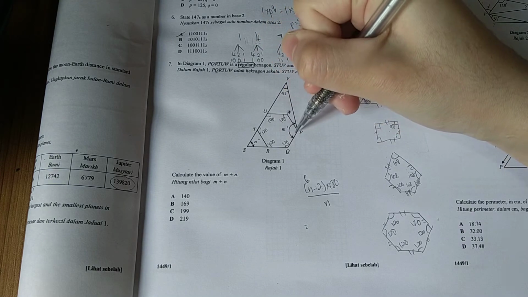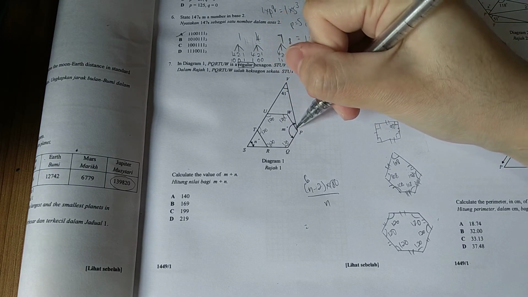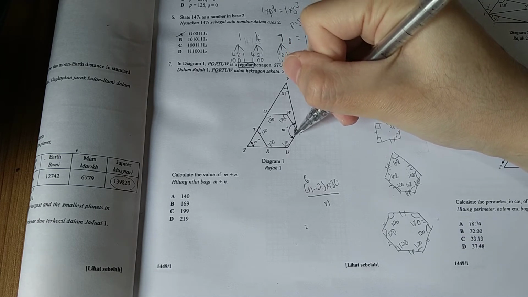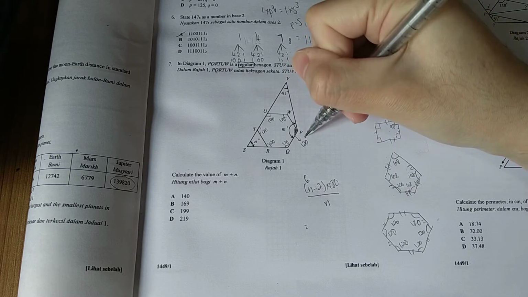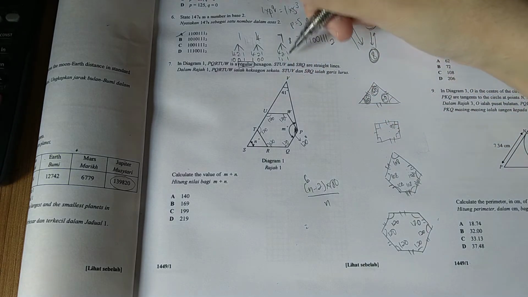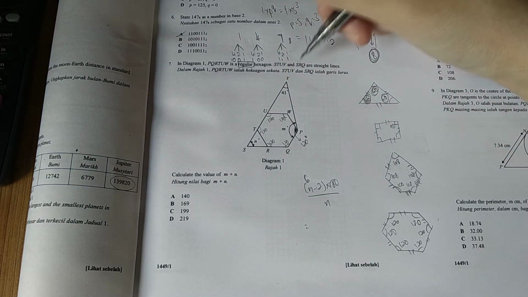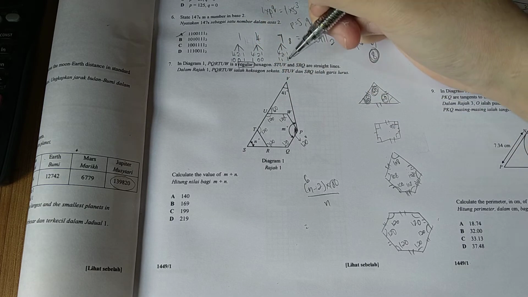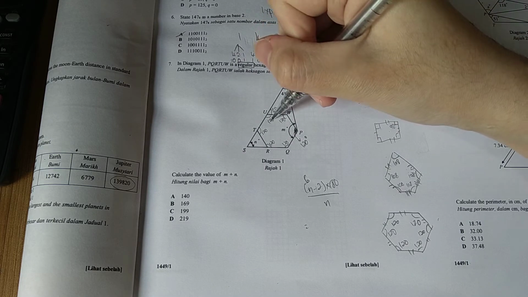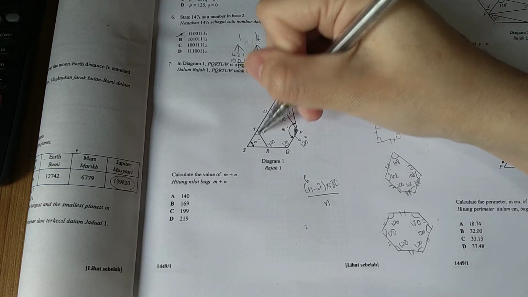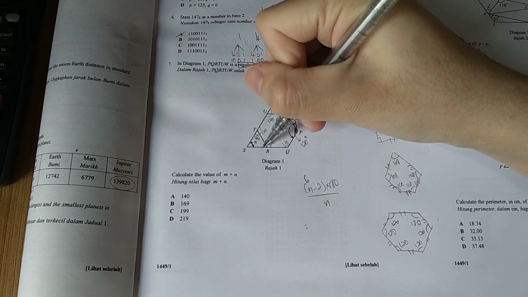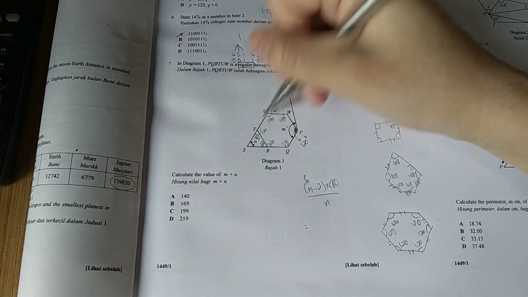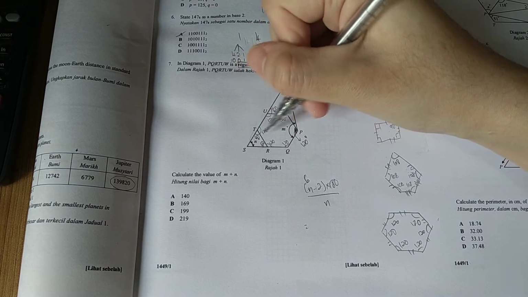Here is also 120. But here you have to write carefully, so it's 120 also. Okay, because it's regular. Next, STUV and SRQ are straight lines. So if it's a straight line, it means you can find the other side. It would be 60 here. You just take 180 minus 120, right? Because it's a straight line. Here also you can find, here is also 60, same reason lah, because it's a straight line. Straight line, dia punya angle mesti 180.